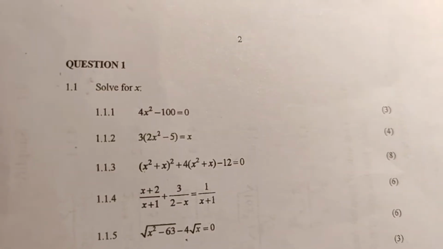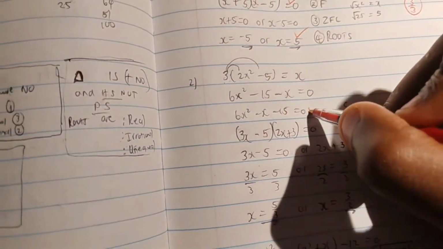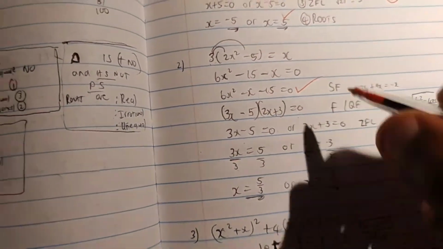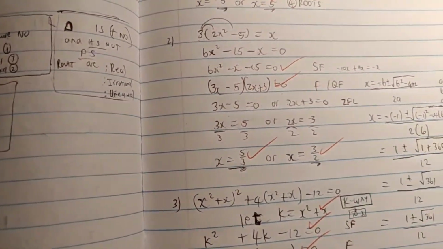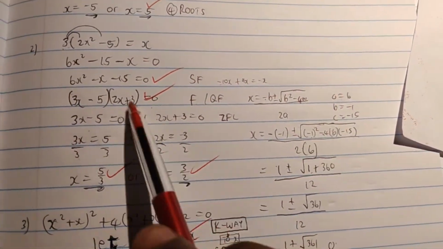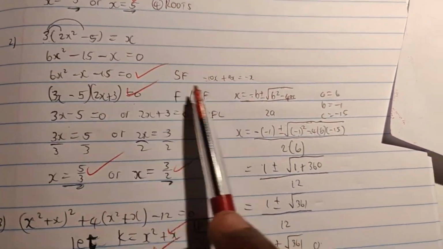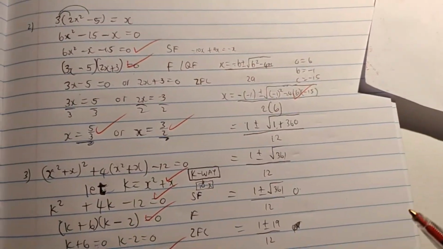And those 4 marks, I did not add the 4 marks for 1.1.2. Let's just go back a little bit here. Writing the equation in true standard form, factorizing, of course, and my 2 solutions. If I go the quadratic formula route, still I get the mark for standard form. The quadratic formula, substituting, that's my second mark.